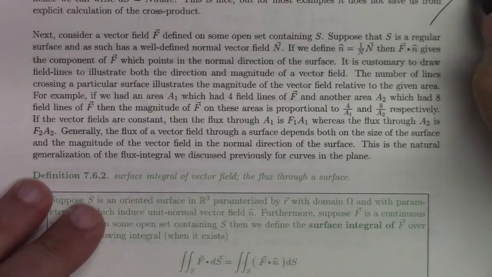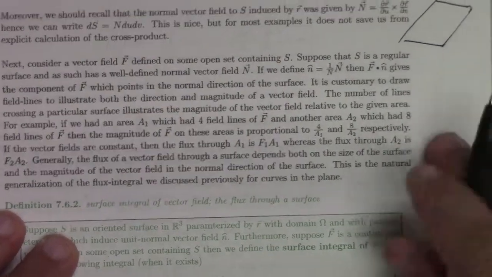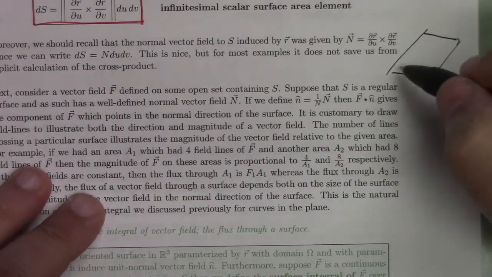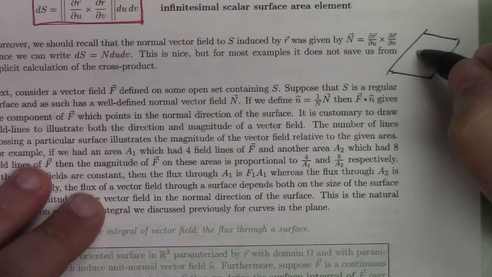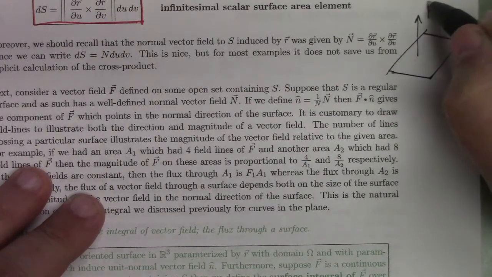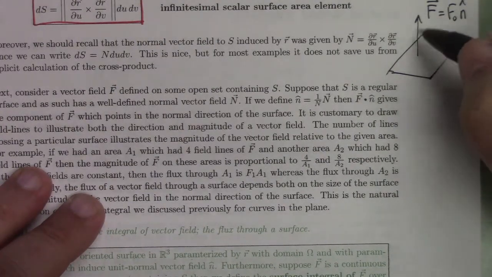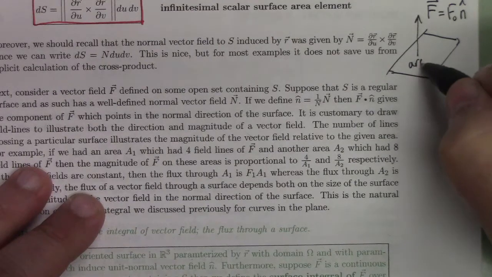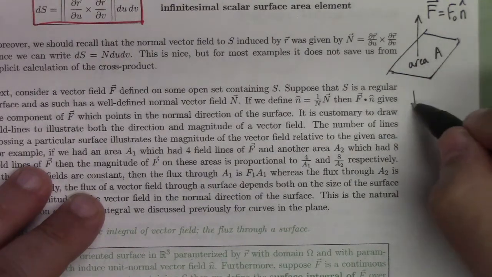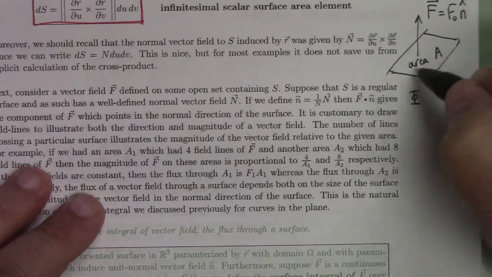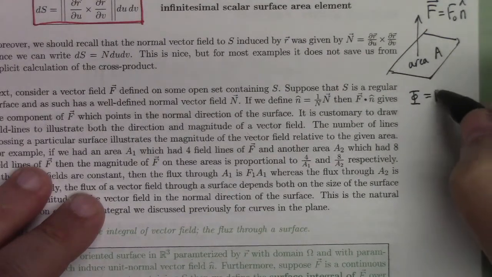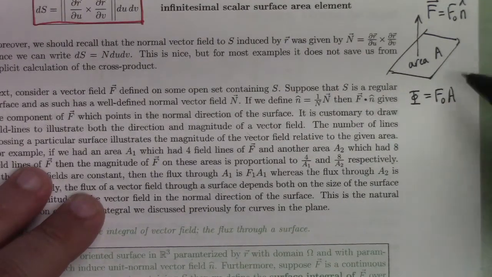If this is your area, and your vector field is directly perpendicular, say a constant F naught times n hat, where n hat is the normal to that surface, and this has area A, then the flux of this constant vector field through that area A is simply F naught times A. So the magnitude times the area gives you the flux. This is what flux is in its most rudimentary form.